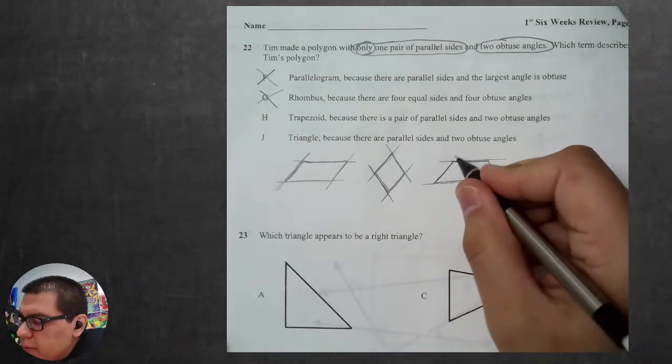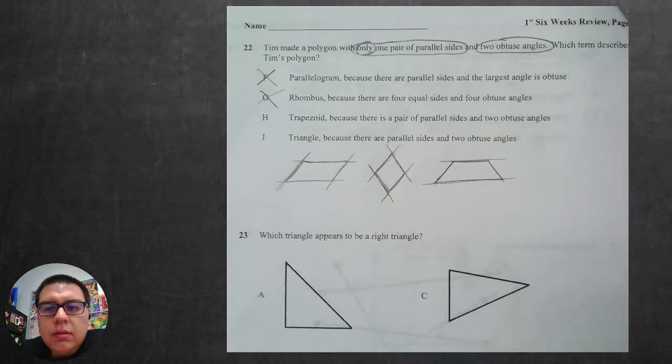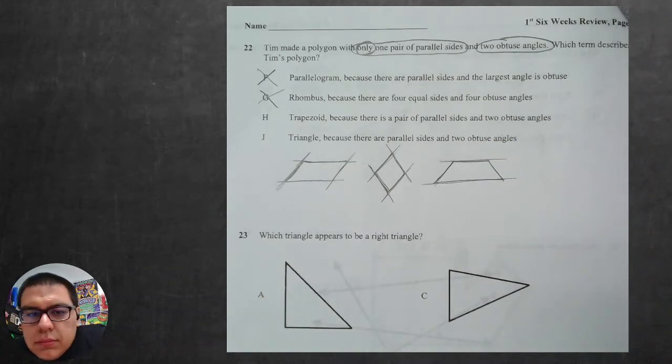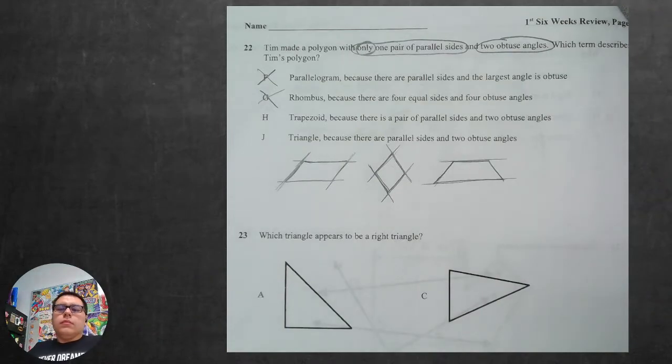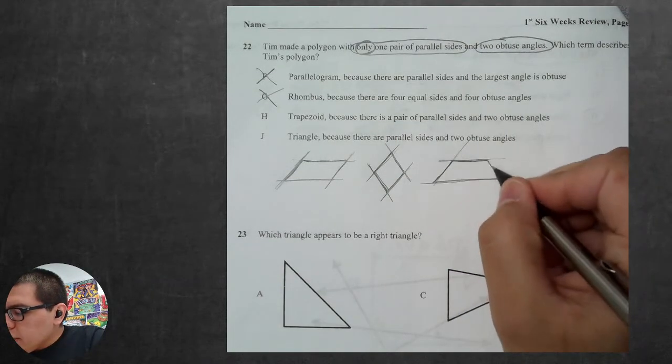Now, Nakai, what about these ones, my left and my right side? Would these be parallel? No. If I kept drawing them, they would end up touching at the top, right?